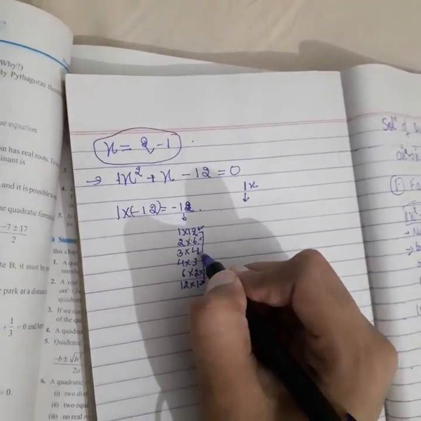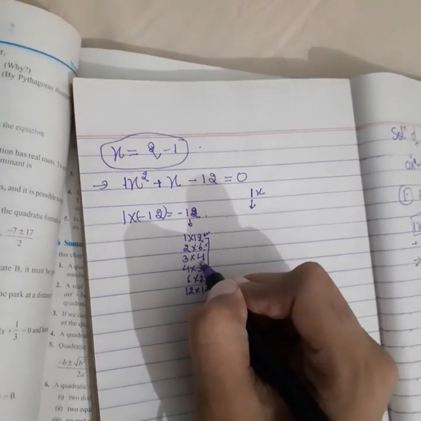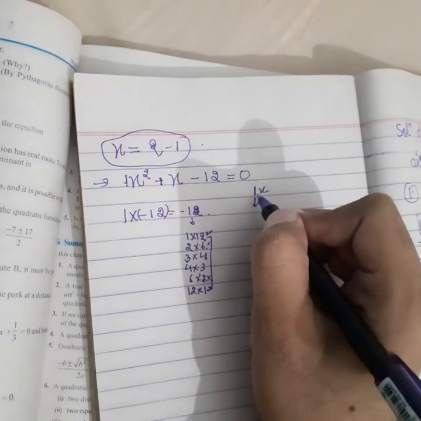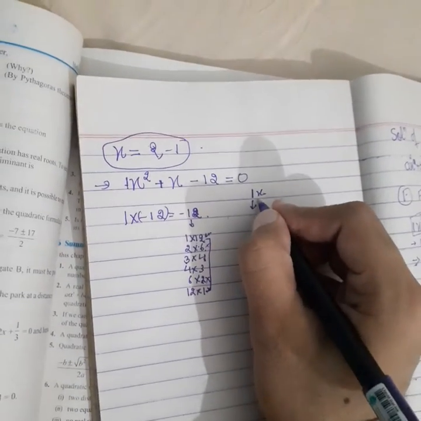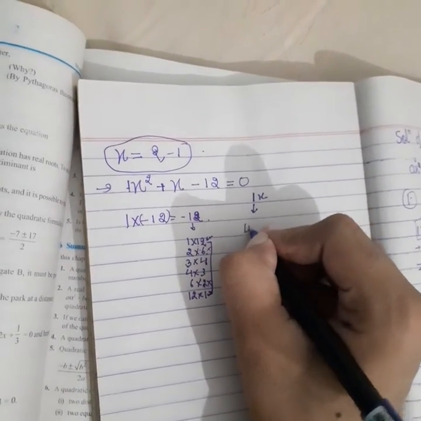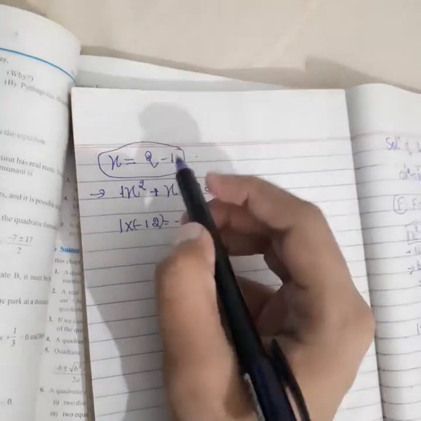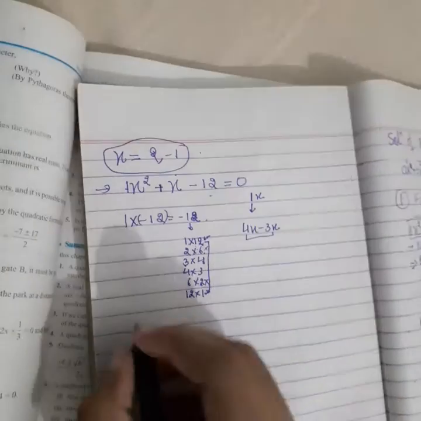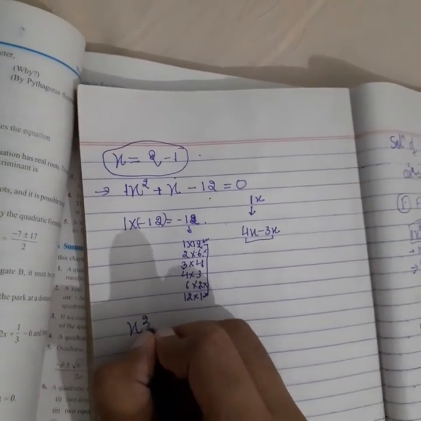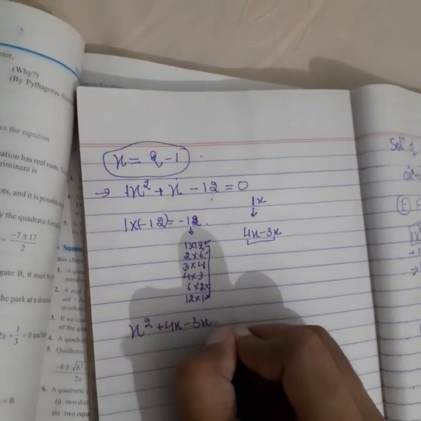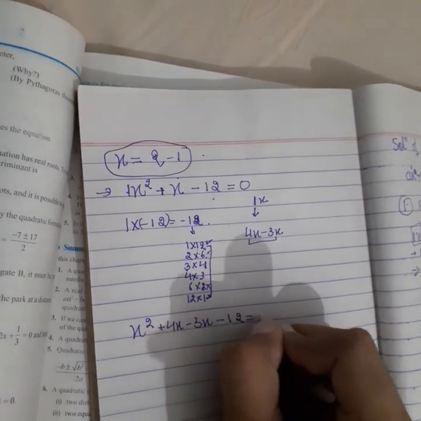Now come to this one. Here it is 3 into 4. So if we write 4 minus 3, we will get 1. Yes, we'll get 1. This is what we need. So we will write 1x as 4x minus 3x. Now put this value instead of x in this equation: x squared plus 4x minus 3x minus 12 is equal to 0.